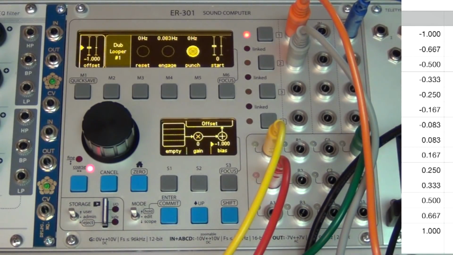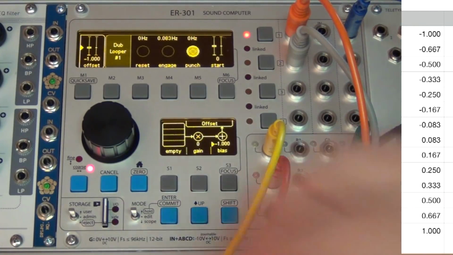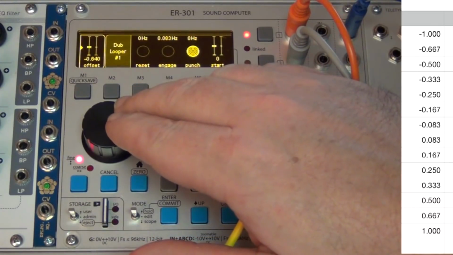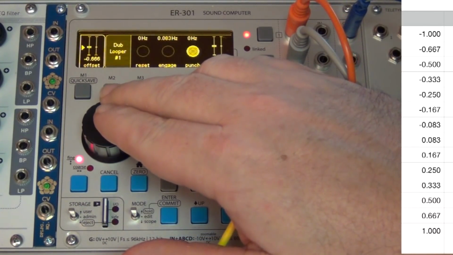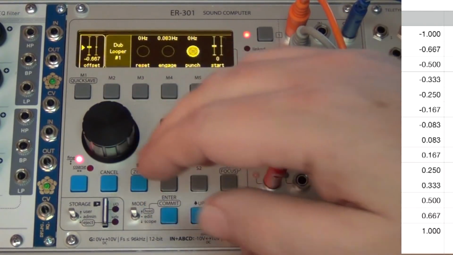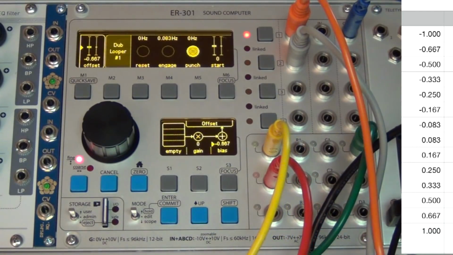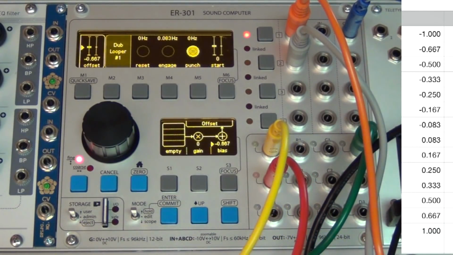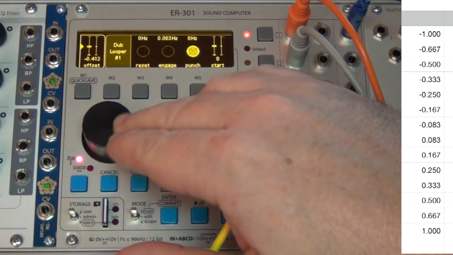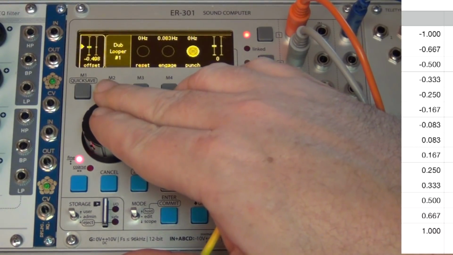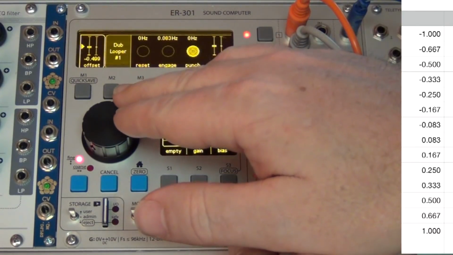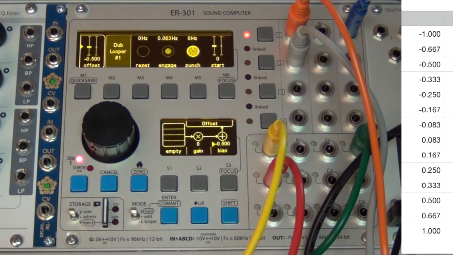And the next value is at -0.667. So we'll dial that in, and I'll probably have to switch into fine mode here. And I might even have to hold down the shift key to go even finer to get the exact right value. So there's -0.667. I'll fire my trigger again. The next value is -0.5. And again, probably have to hold down the shift key here to get it exactly, and I'll hit the trigger again.